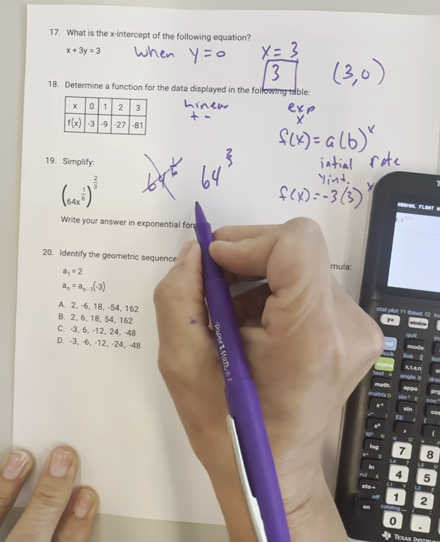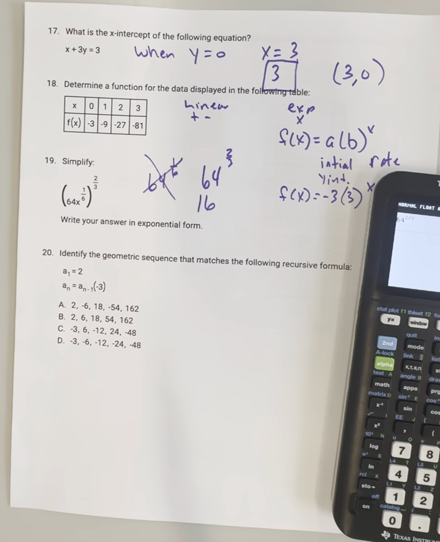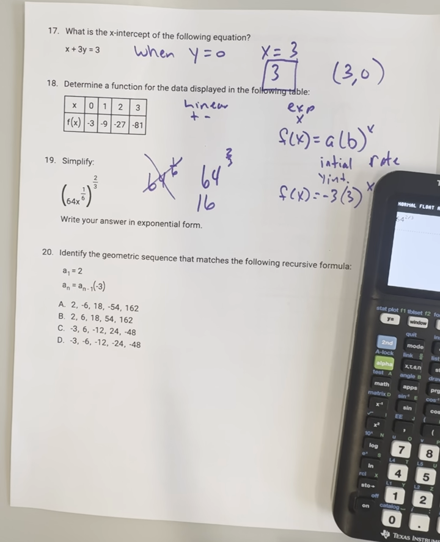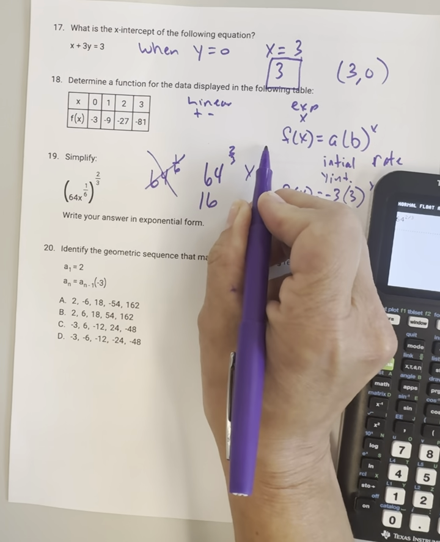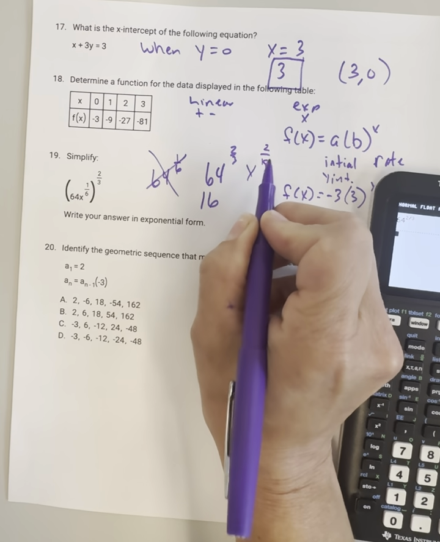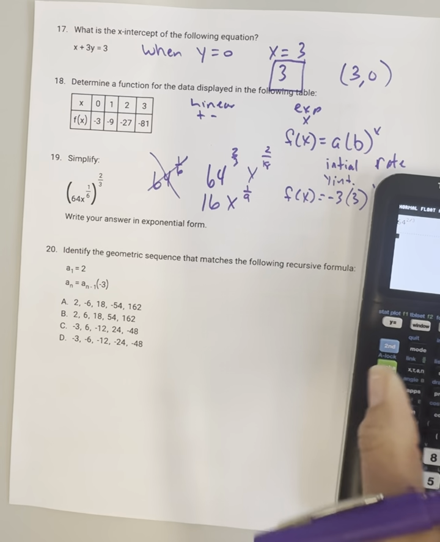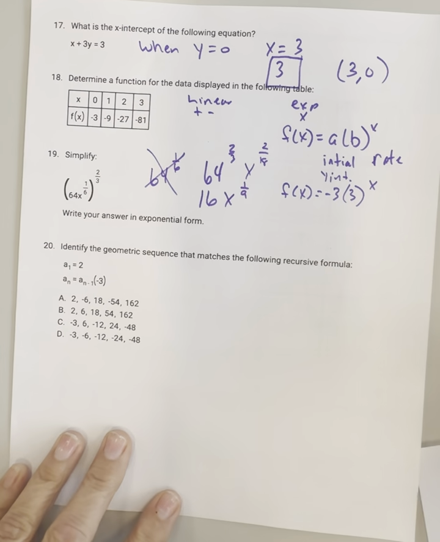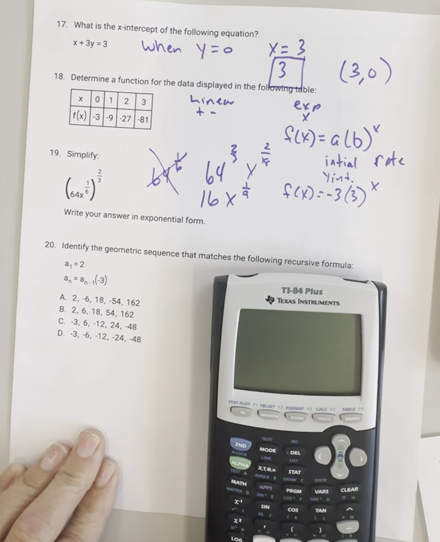So 16, and then your properties of exponents tell you when an exponent is raised on the outside, you multiply. So 1 times 2 is 2, and 3 times 6 is 18. And so you end up with x to the 2 over 18, which reduces to 1 over 9. And again, to be able to reduce, I'm going to go old school with the older calculator.